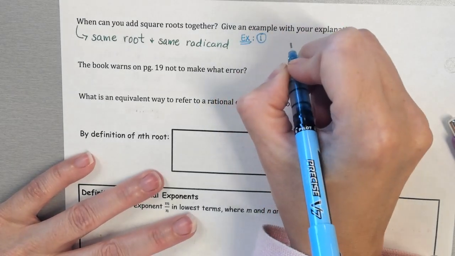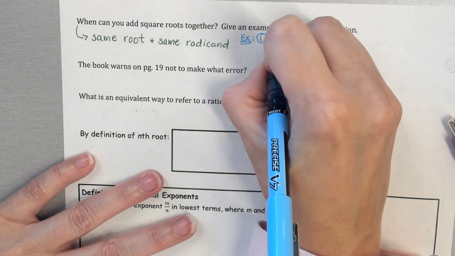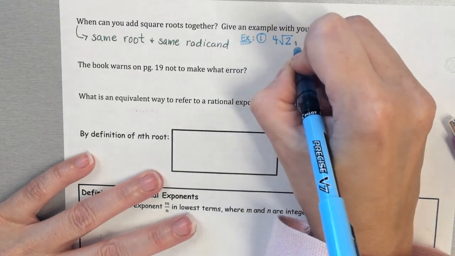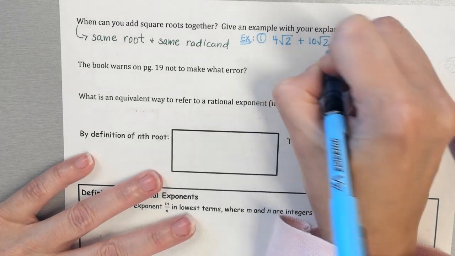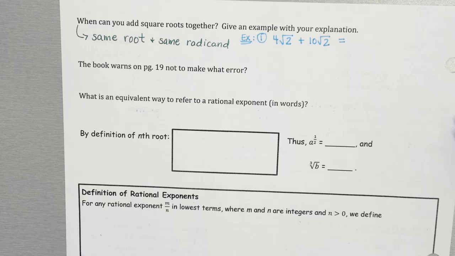Okay, so the first one is we're going to do 4 root 2 plus 10 root 2. That is something they should have done in algebra 2.